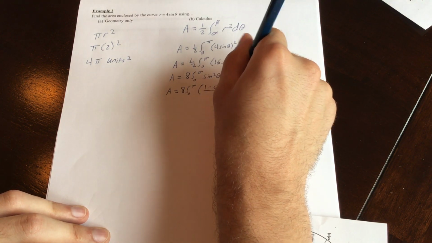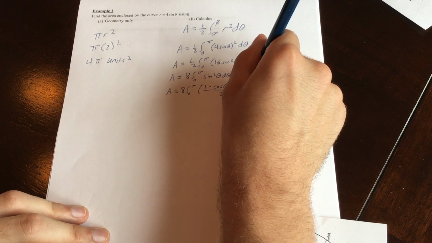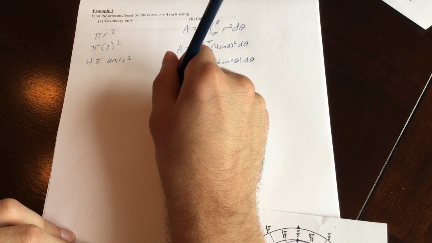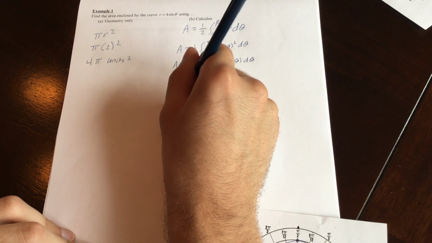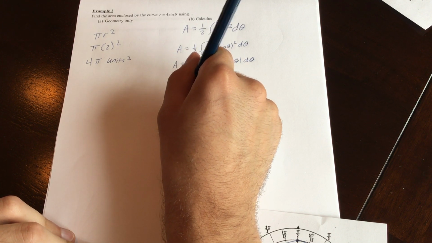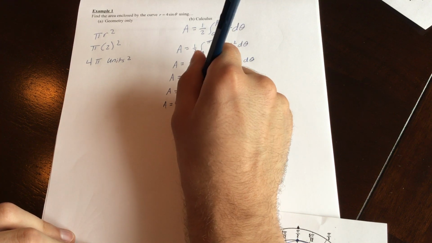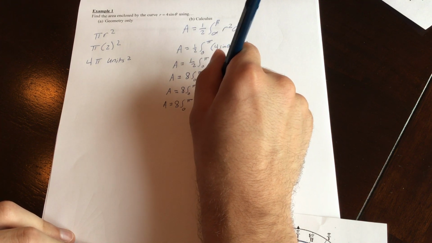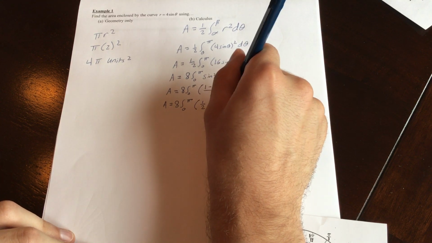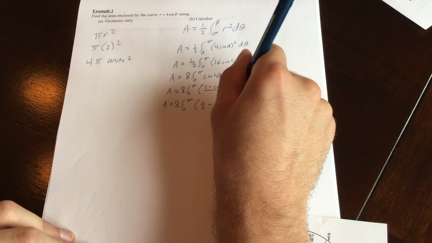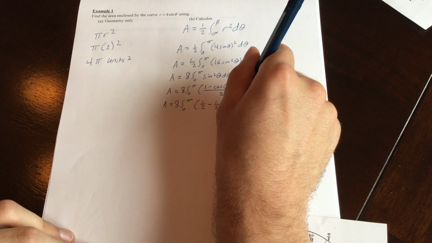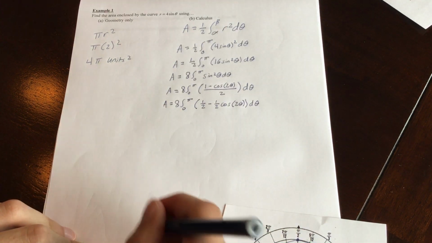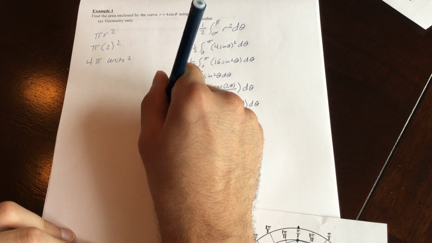Nice. Dividing the 2 in. And then just doing the antiderivatives.